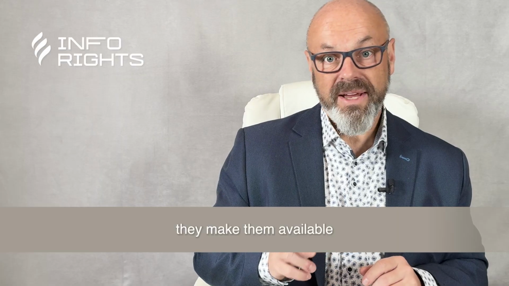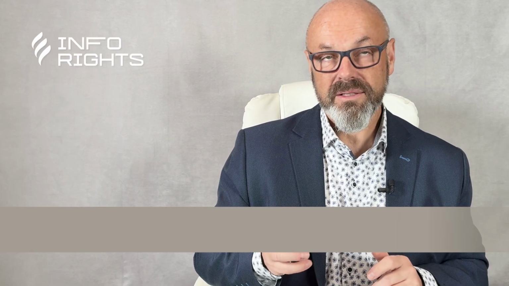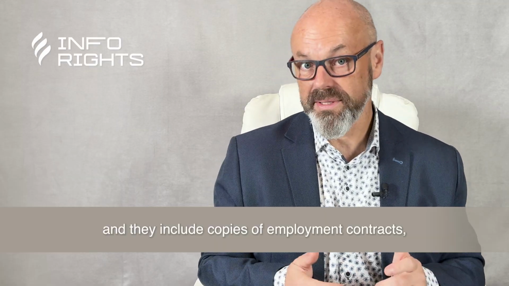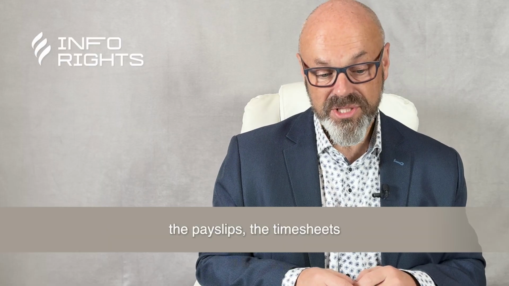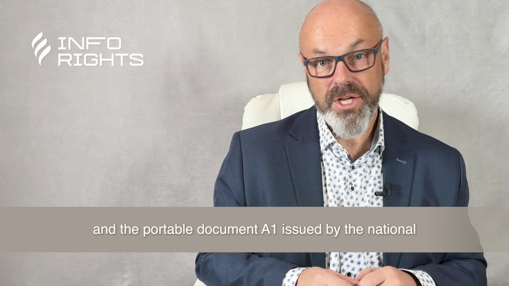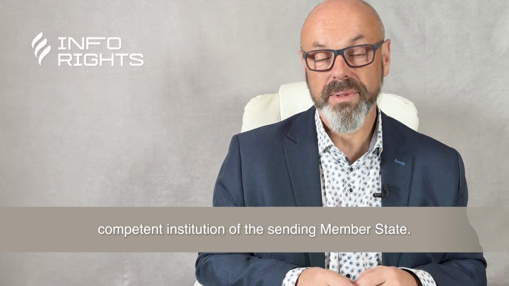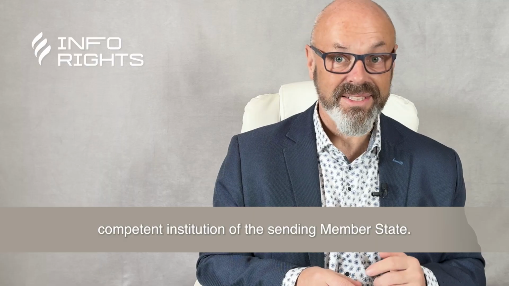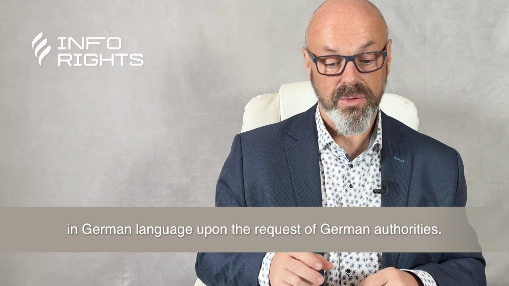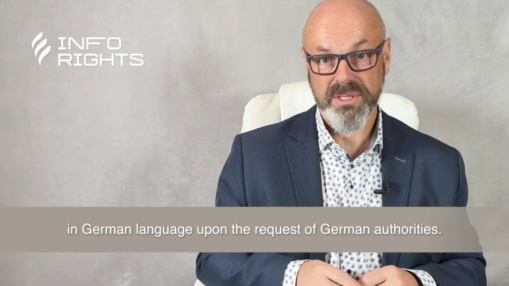They may be made available either digitally or physically, and they include copies of employment contracts, the pay slips, the timesheets, and the portable document A1 issued by the national competent institution of the sending member state. And these documents must be available in German language upon the request of German authorities.